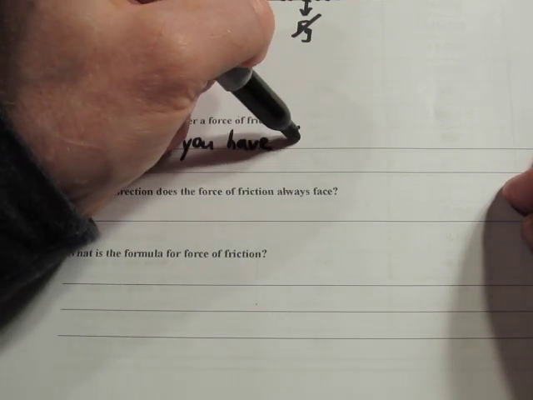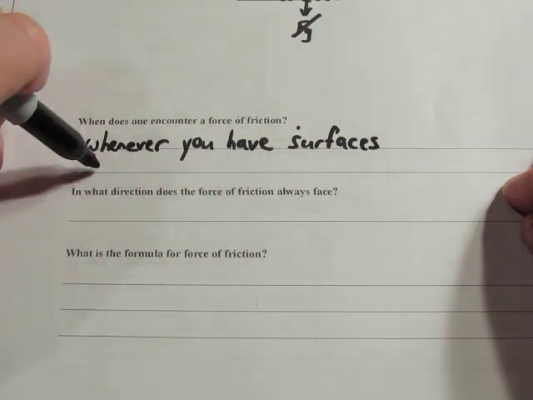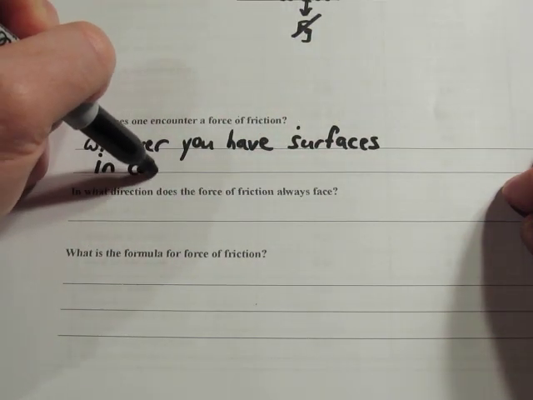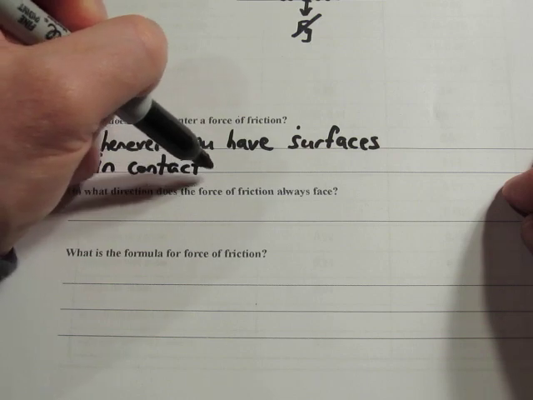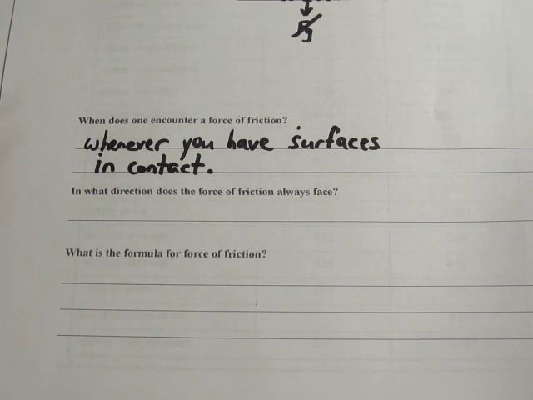Whenever you have surfaces in contact, we don't have any frictionless surfaces. I mean, some people think maybe ice would be frictionless, but imagine a hockey puck traveling across ice. If ice was frictionless, the puck would just go forever. So even ice has friction.